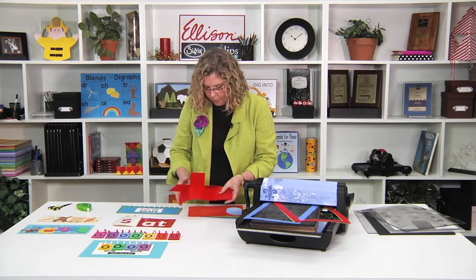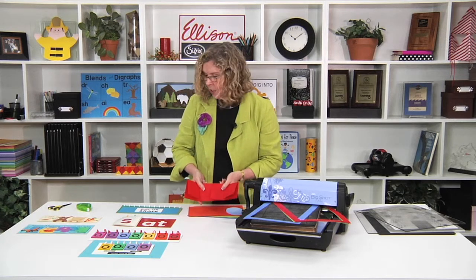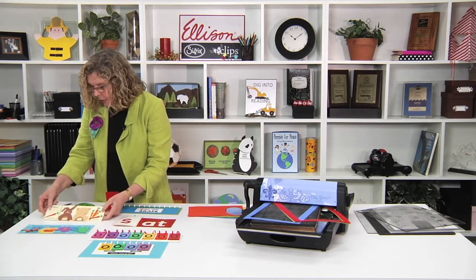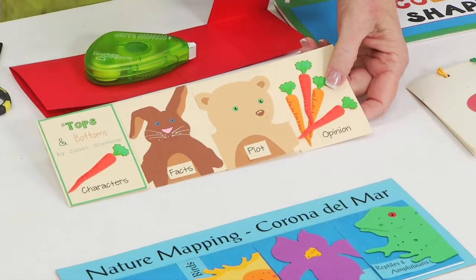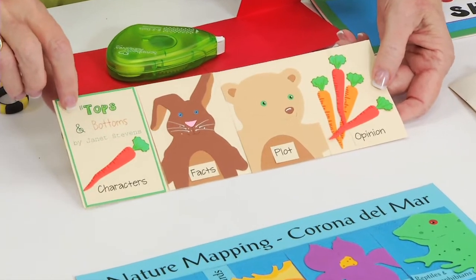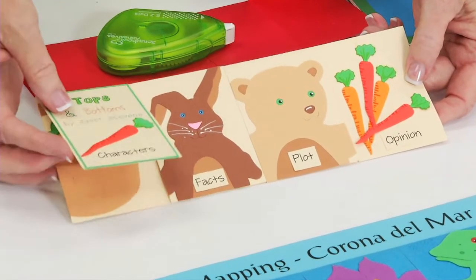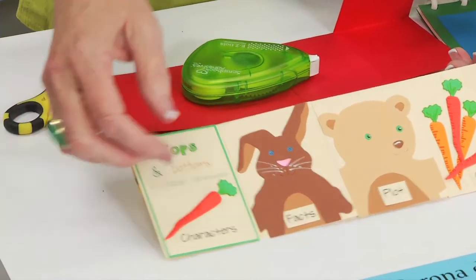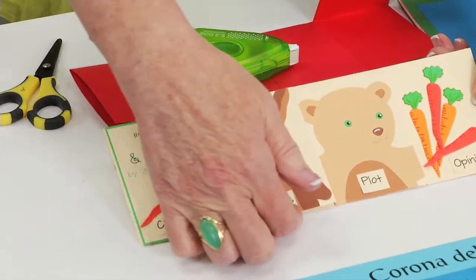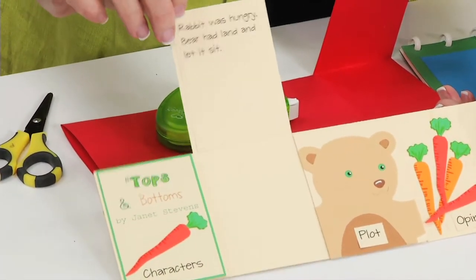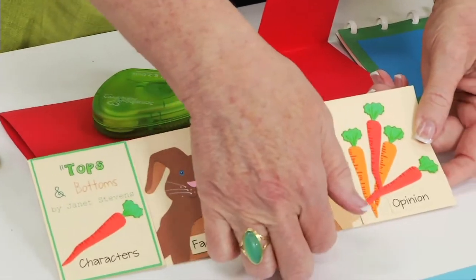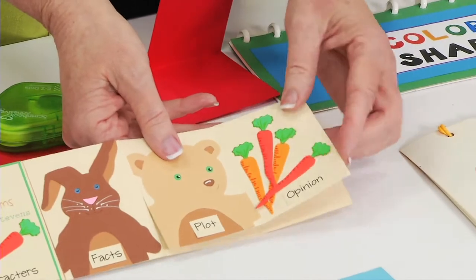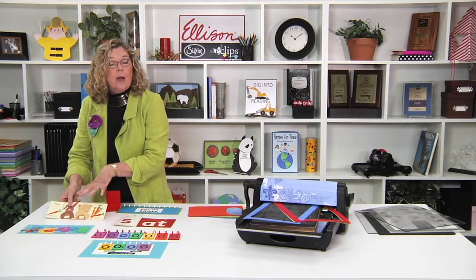Now let me show you examples of how I turn these into educational aids as well. Here, this first example, I'm actually showing it as a way to learn or to study a book report. So in this case, the book Tops and Bottoms, under this first section is where it lists the characters, and I've used the dies embellished just to help to reinforce it. Here are some facts from the story, and then the plot from the story is listed behind, and in the final example, opinions. This is an example that would be language arts based.